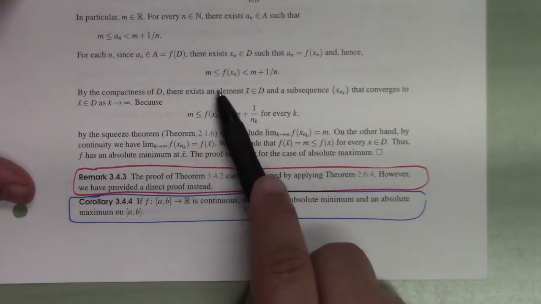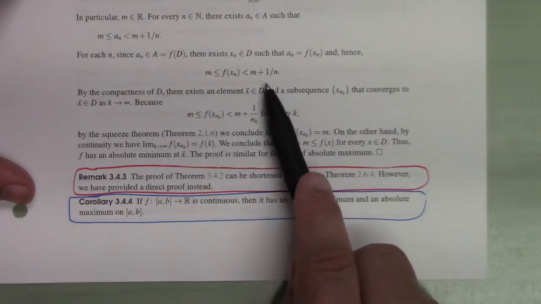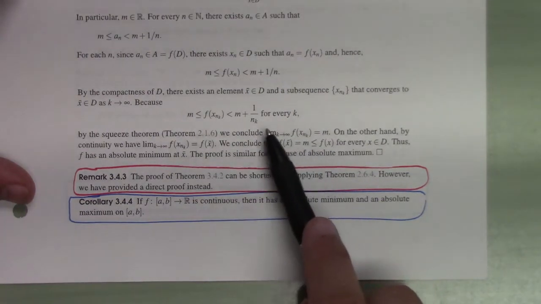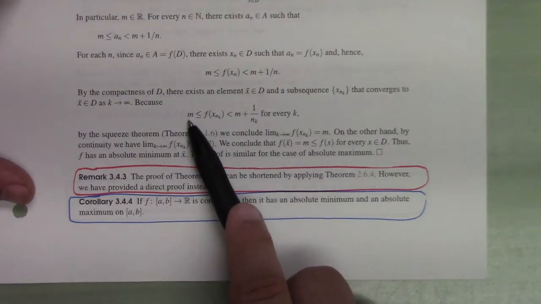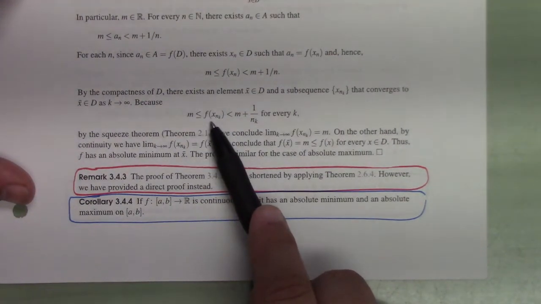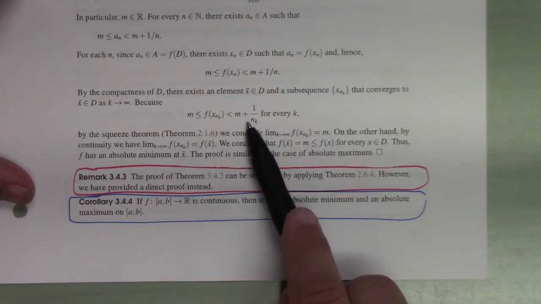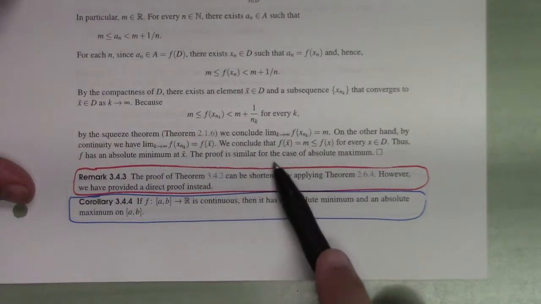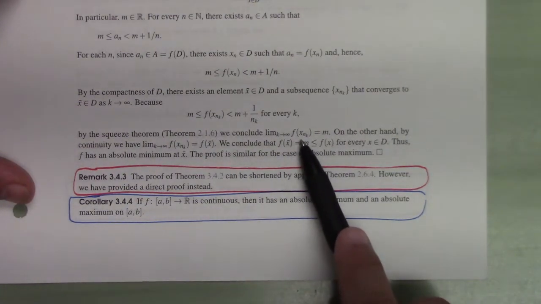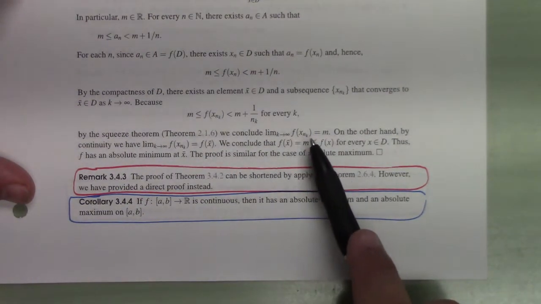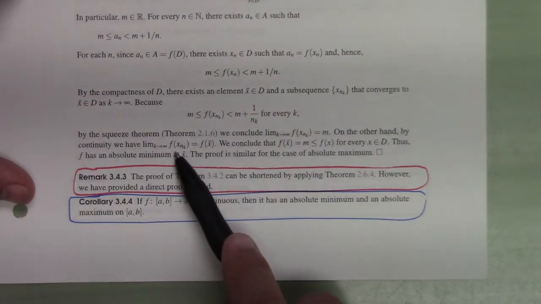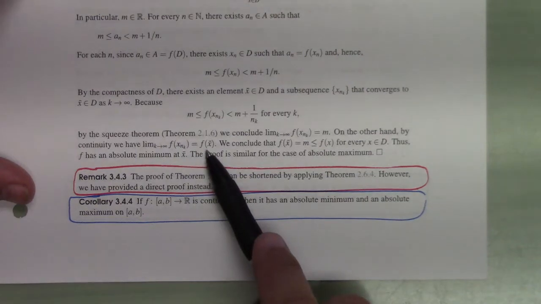And so looking at that squeeze relation, I mean this inequality, with respect to the subsequence, we get that. But of course, as k goes to infinity, M stays M, and this also goes to M. So by the squeeze theorem, that limit exists and is also equal to M. So the limit as k goes to infinity of f of x sub n k is equal to M. But on the other hand, by continuity, we also know that the limit as k goes to infinity of f of x sub n k is f of x bar.